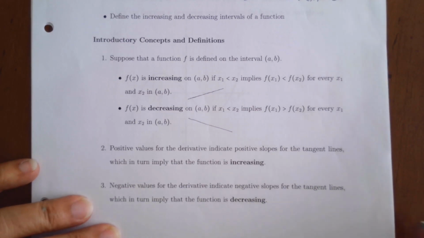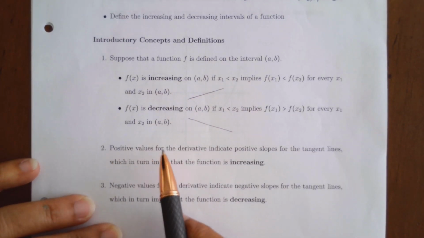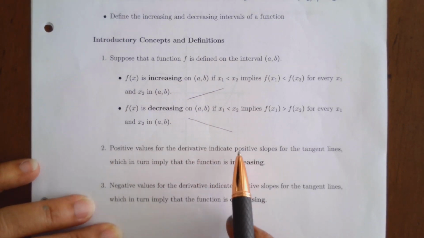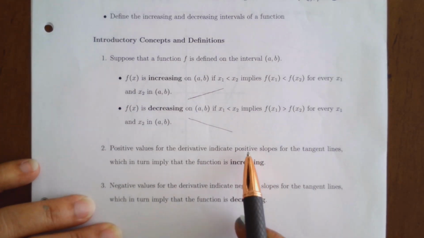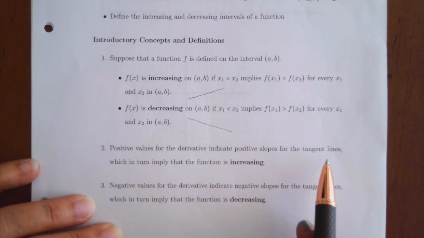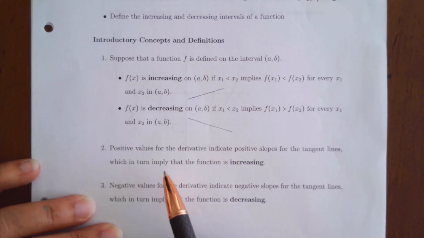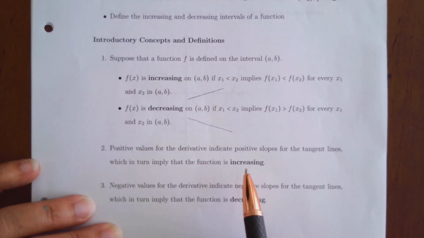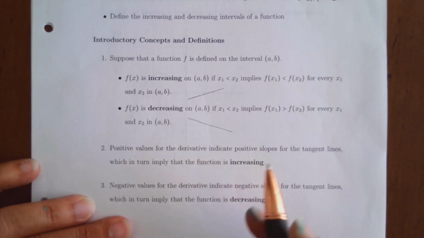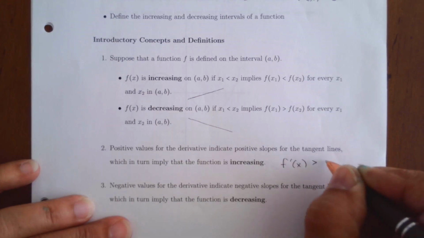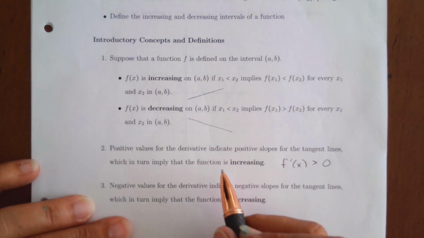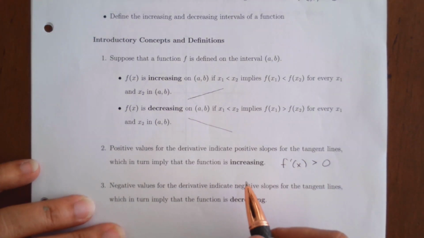All right, so number 2 just basically says that positive values for the derivative indicate positive slopes for the tangent lines, which in turn implies that the function is increasing. Okay, so we're going to look for where the derivative is positive. That's where your function would be increasing.